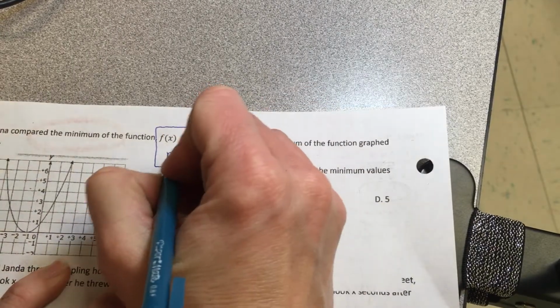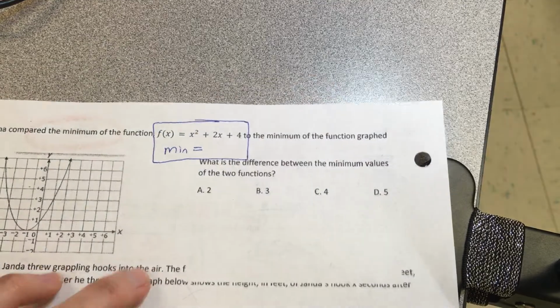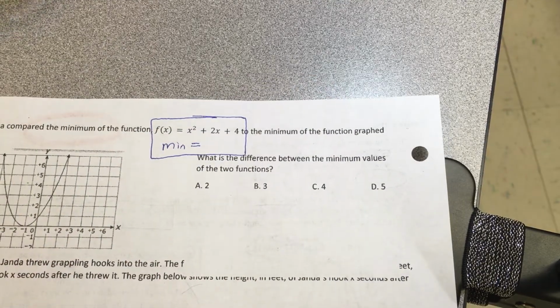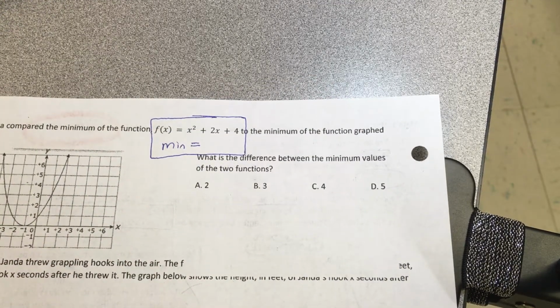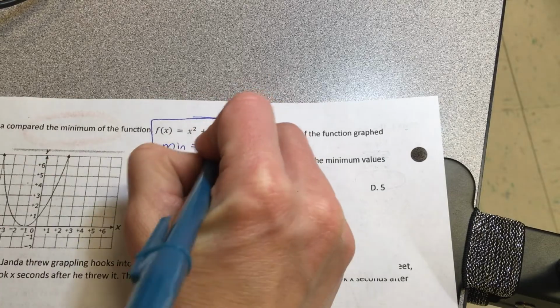The minimum. How do I find the minimum? I put it in Desmos. All right, so if we type it in, x squared plus 2x plus 4. What is the minimum? 3. Okay, so the minimum of this one is 3.